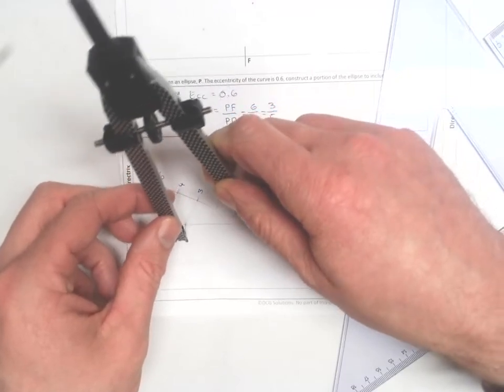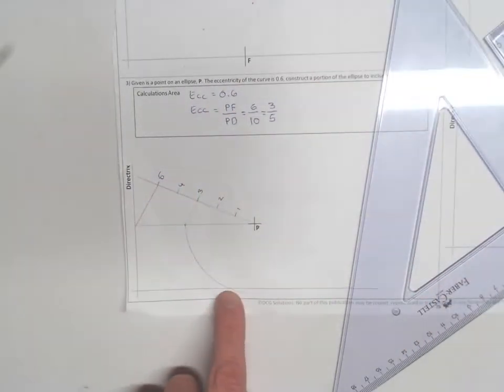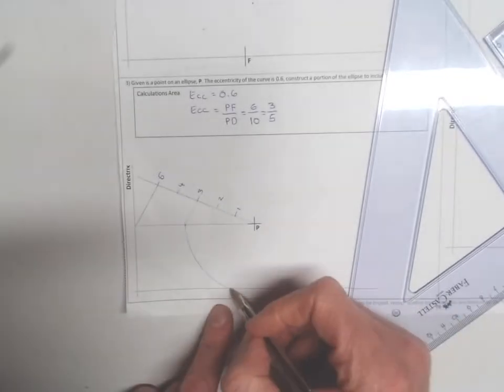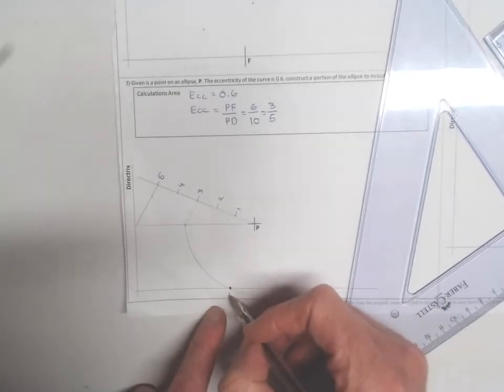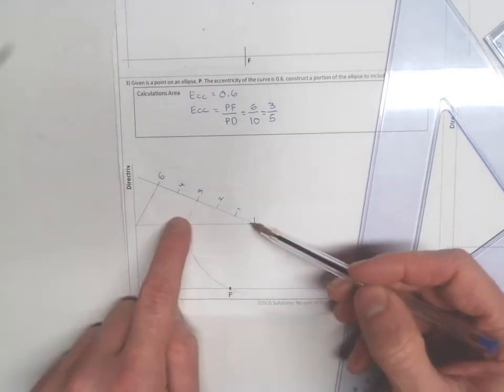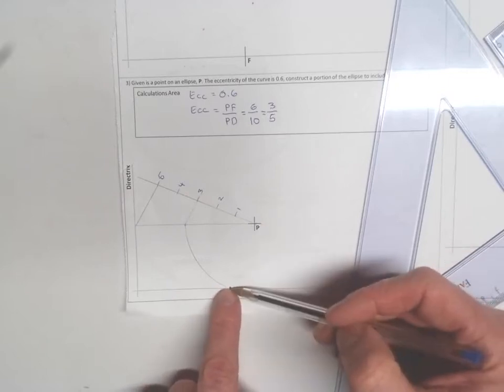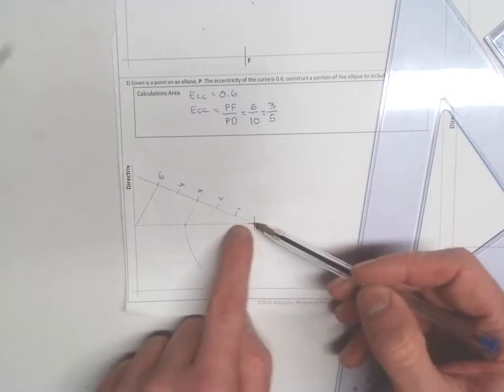I'm going to rotate it down to where it crosses, and that is going to be my focus. Because that distance there is the same as there. So that is in ratio as 3 is to 5.